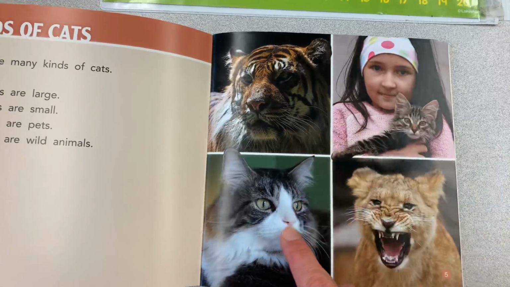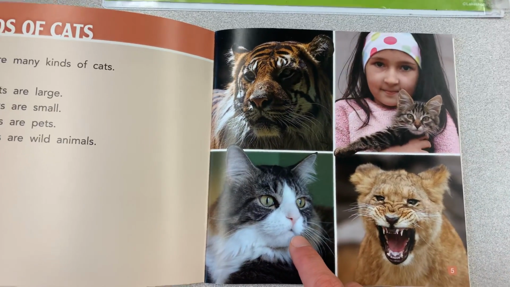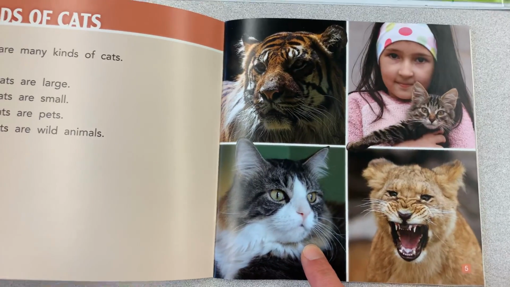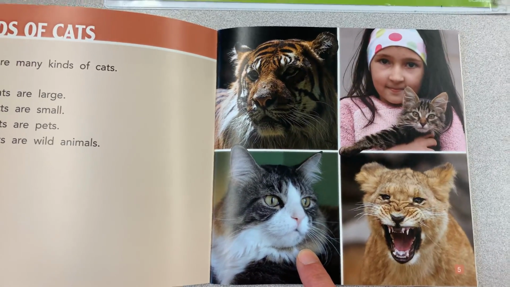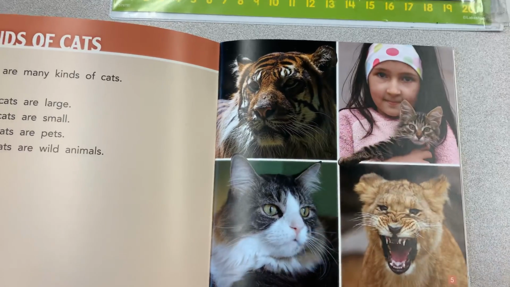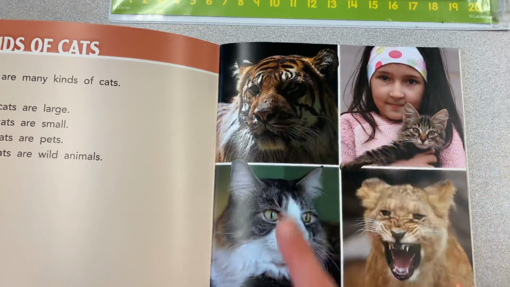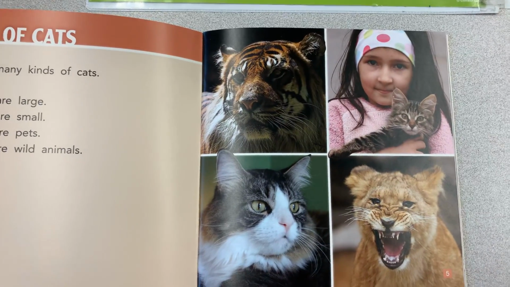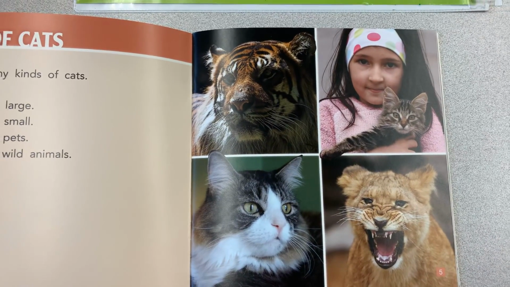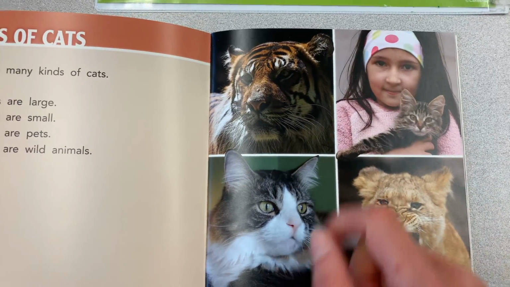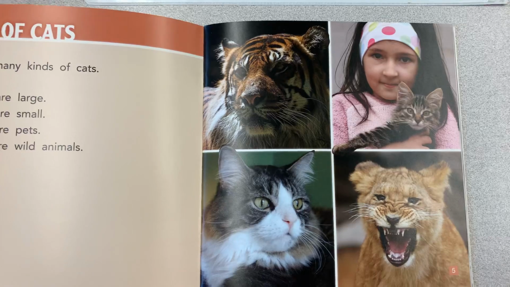The tiger and the house cat are different because the tiger is wild and the house cat is domestic. The tiger and the house cat are different because the tiger has some orange fur while the house cat is gray and white. Another way that the tiger and the house cat are different is that the tiger eats prey.